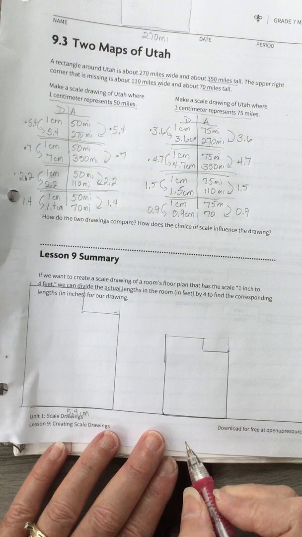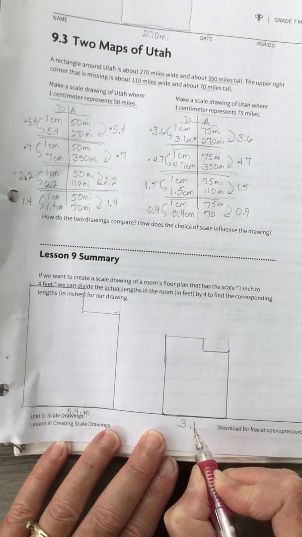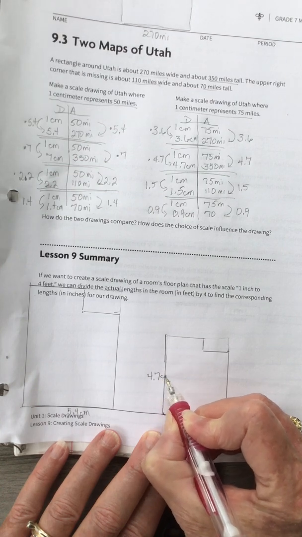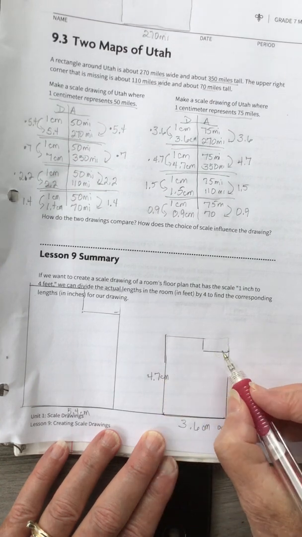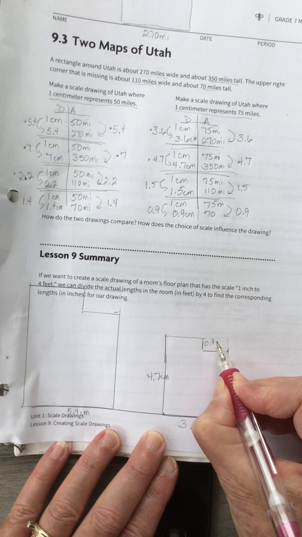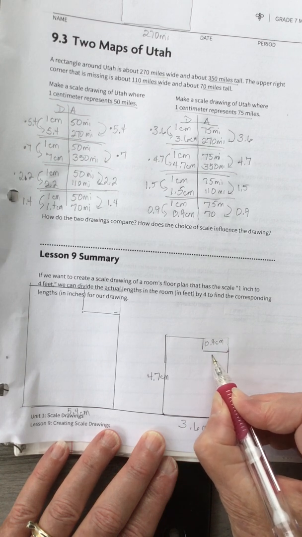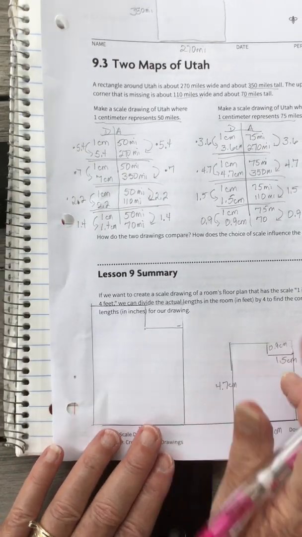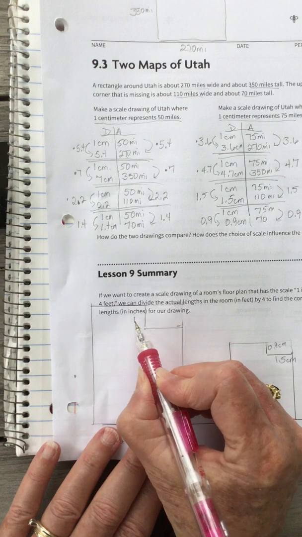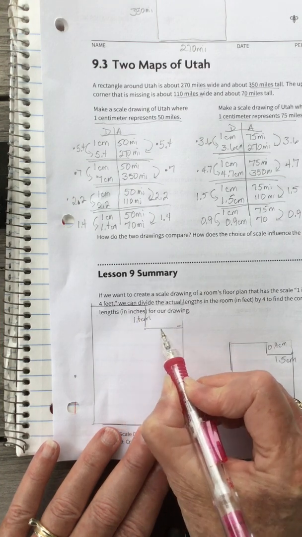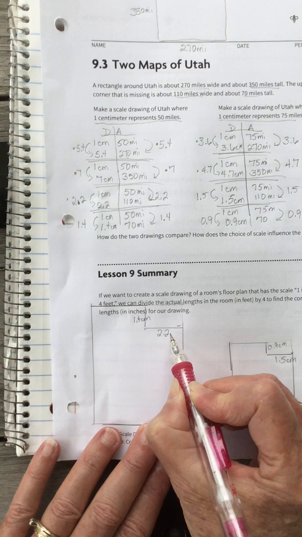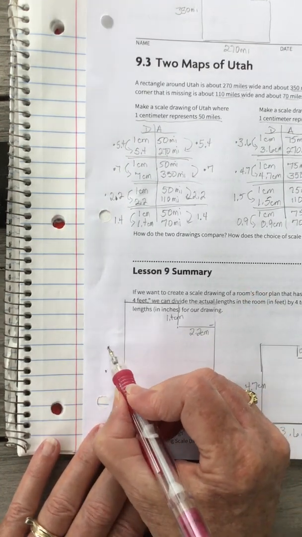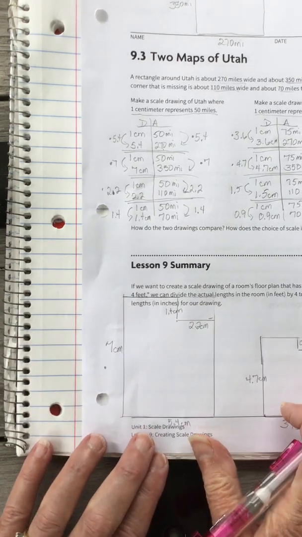And I'm going to fill in my measurements. So that's 3.6 centimeters, 4.7 centimeters. This is 0.9 centimeters, and this is 1.5. And I forgot to fill them in over here, so let's take care of that. This is 1.4 centimeters. This is 2.2 centimeters. And this side over here was 7 centimeters.